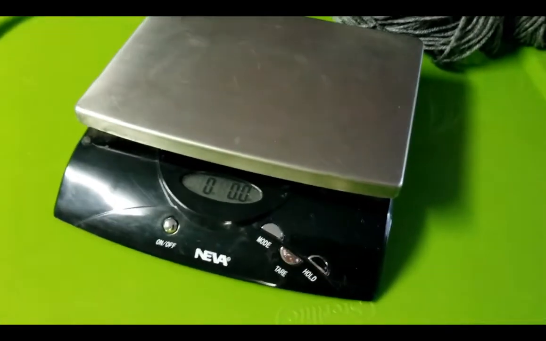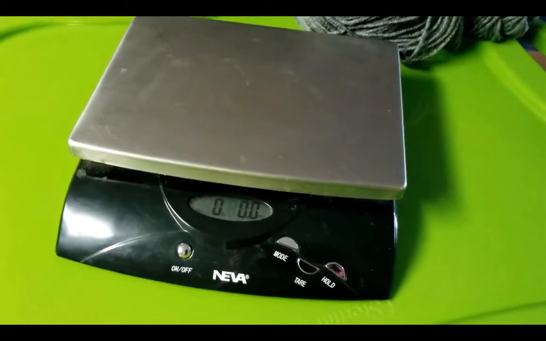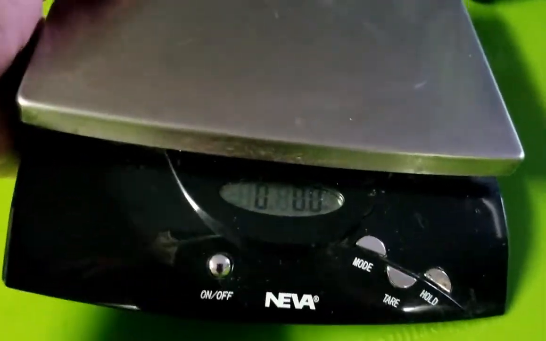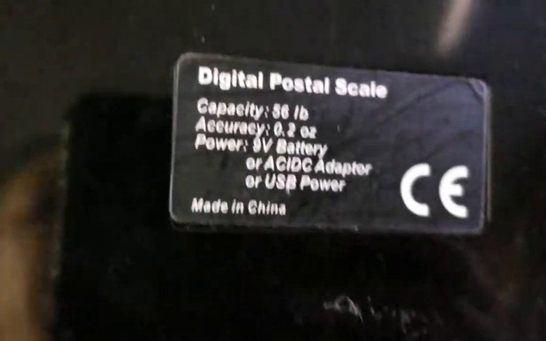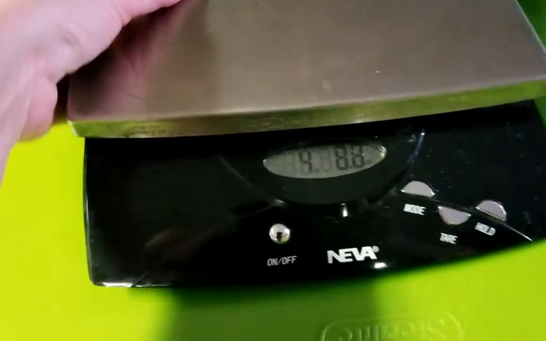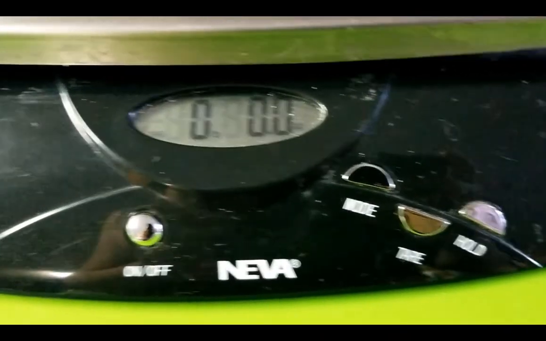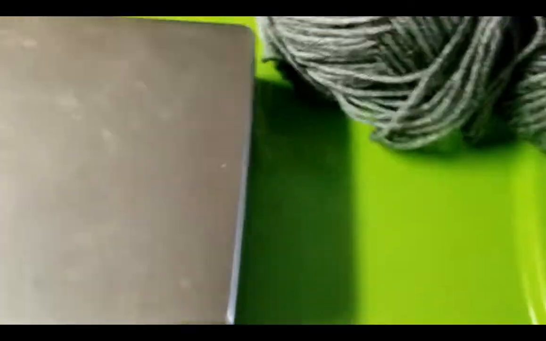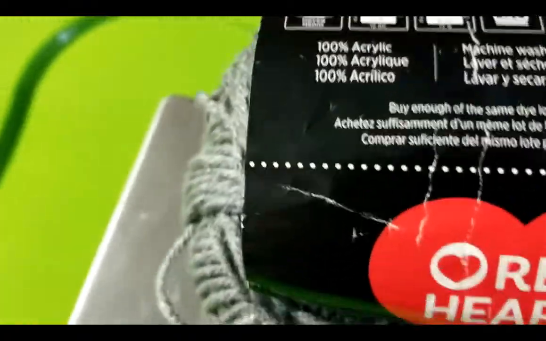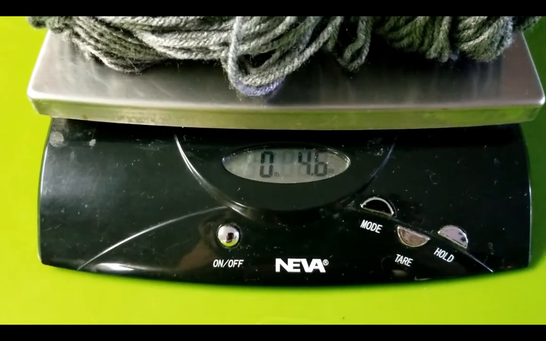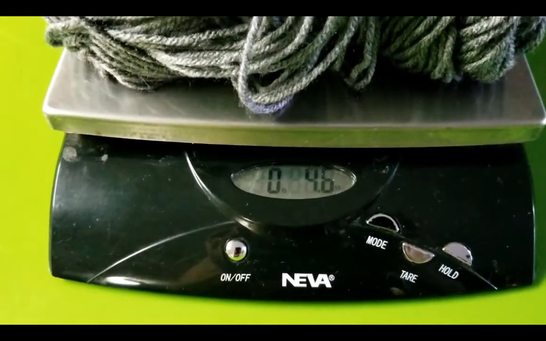Here is my scale. I used to do eBay a few years ago, and so I just bought one of these scales. I think it's just a digital postal scale. Works pretty good. It gets you the ounces that you need for mailing things out. Has different modes and stuff. So I just have my skein of yarn here, Red Heart Super Saver in this charcoal color. I'm going to weigh it. 4.6 ounces. So now I'll enter that into my spreadsheet.